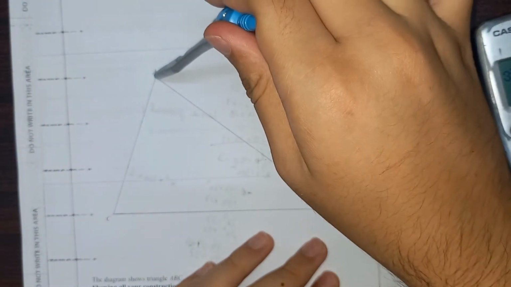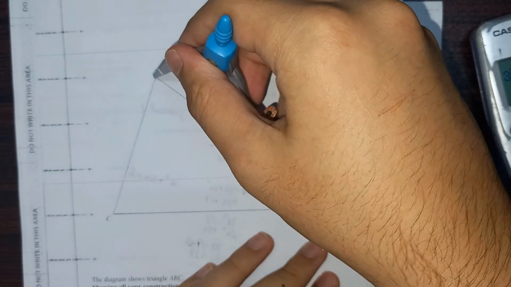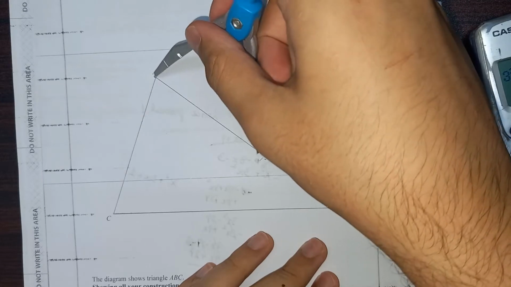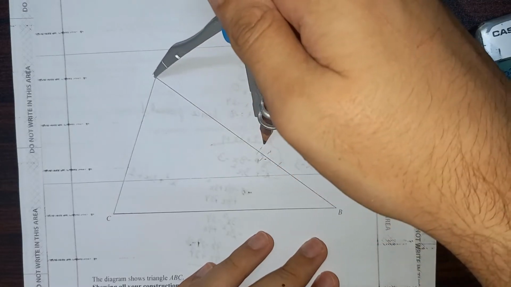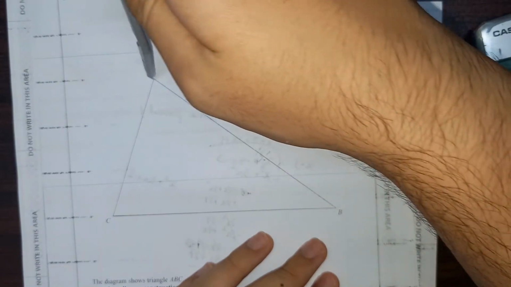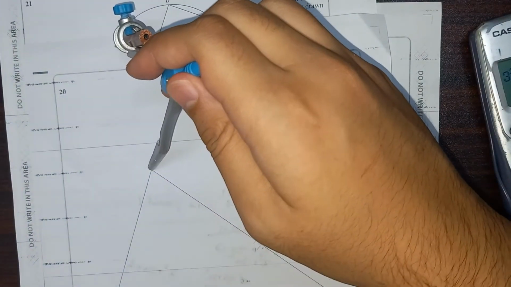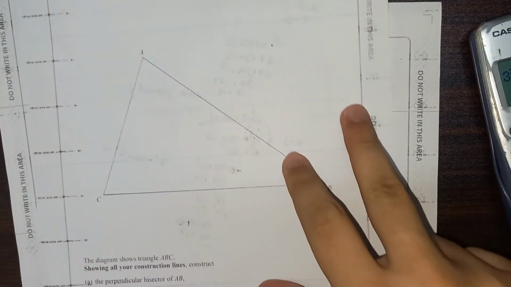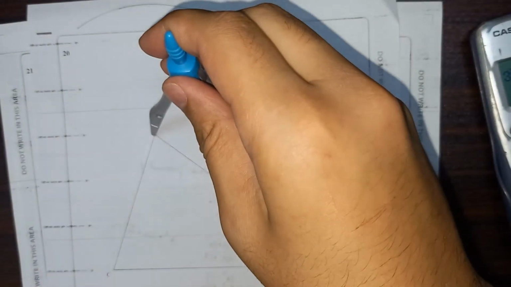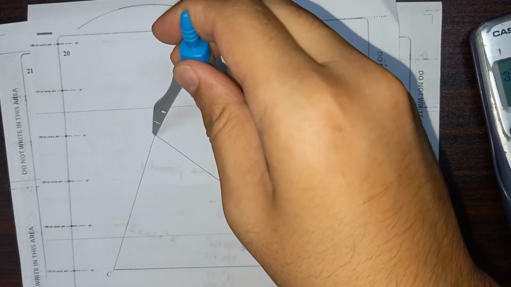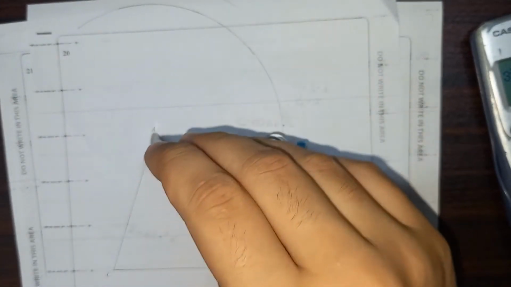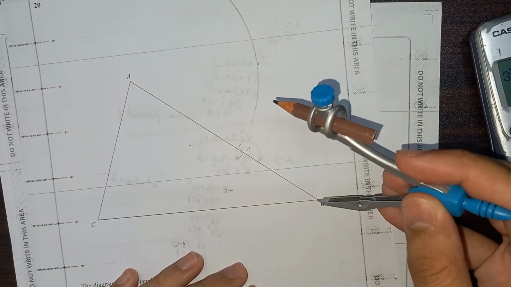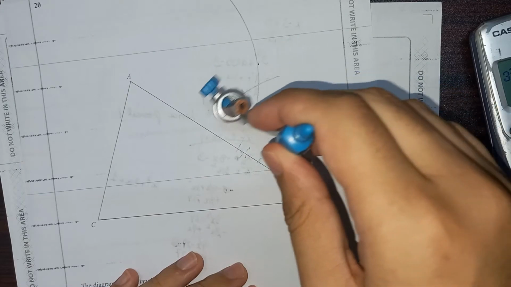Draw an arc overhead. To make sure you don't waste space, try to keep it more than the radius, but keep it close so it doesn't go out of the page. Draw an arc overhead over here, like this. Once you've done that, also try to make it a bit longer. Yeah. Now do the same with the point B and try to cut that arc.